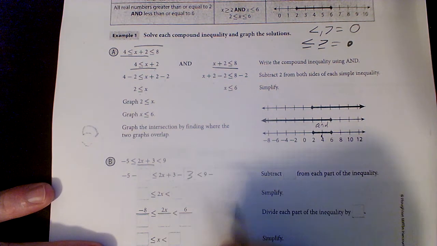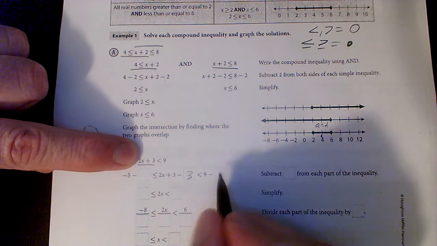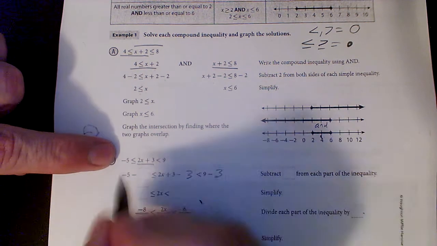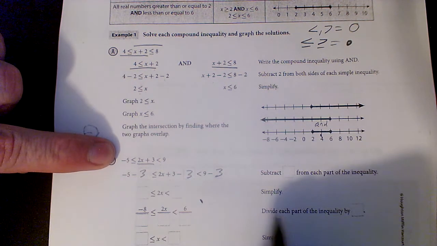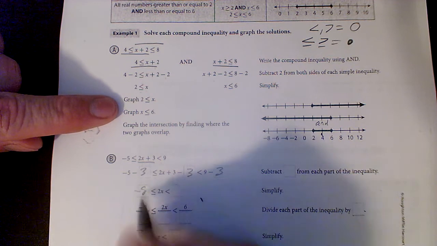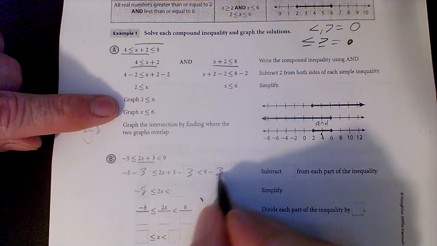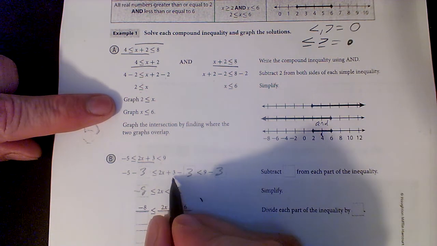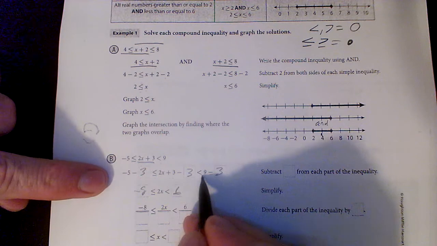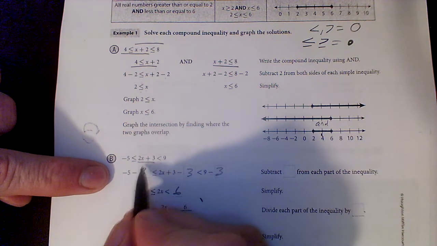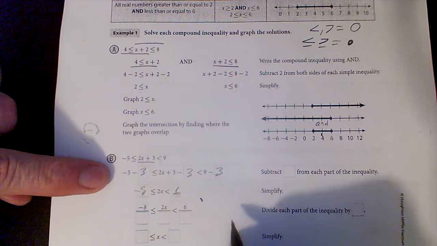So we're going to subtract 3 from the middle. That's subtracting 3 from here. We're going to subtract 3 from 9. We're going to come over here and subtract 3 from negative 5. Well, negative 5 minus 3 is negative 8. And 9 minus 3 is 6. And the 3 disappears in the middle. Look, there's 3 sections, right? 1, 2, 3. We subtracted 3 from each of those sections.